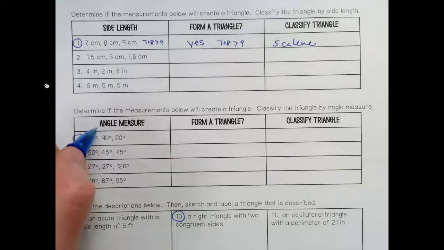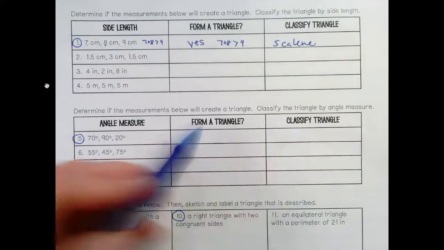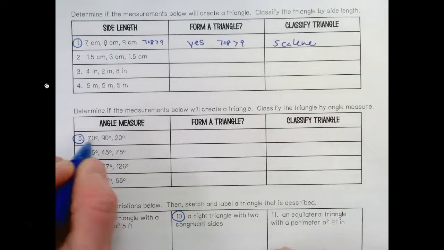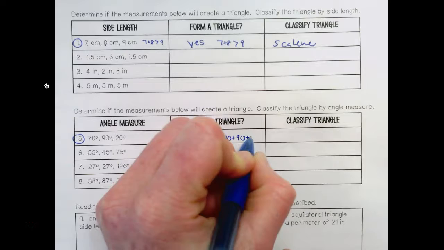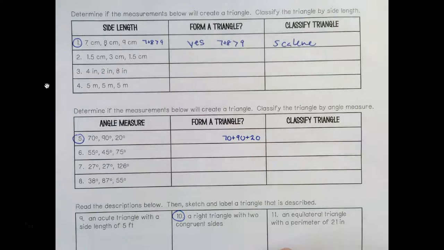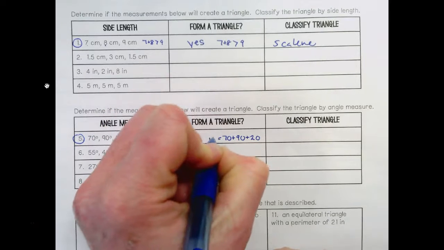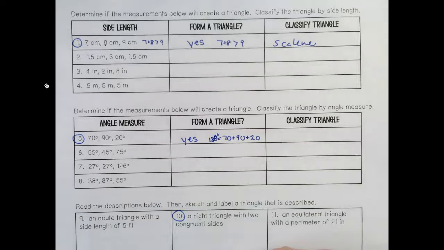Problem number 5. Now we're going to be classifying by angle measurement, and we're going to determine if it forms a triangle. To form a triangle, the angles have to add up to 180 degrees. So we check. Is 70 plus 90 plus 20 equal to 180 degrees? Yes. Equals 180 degrees. So that's going to be a yes.